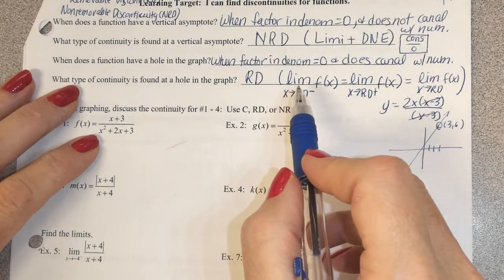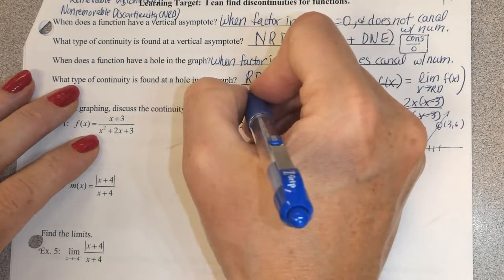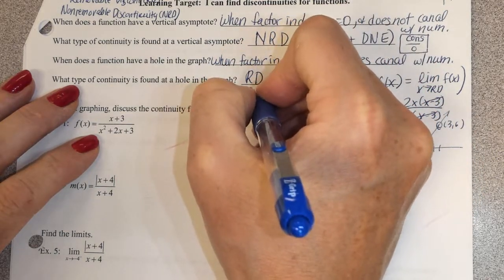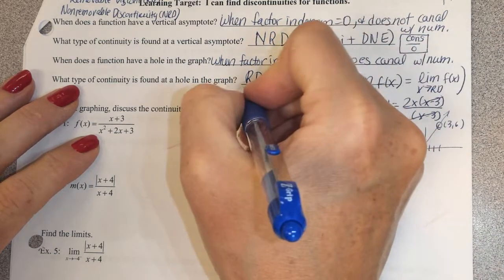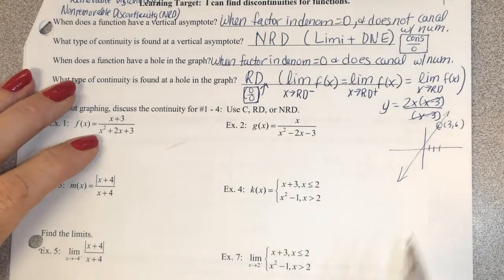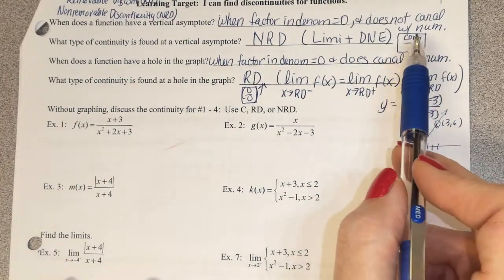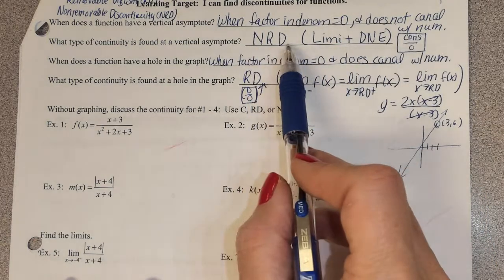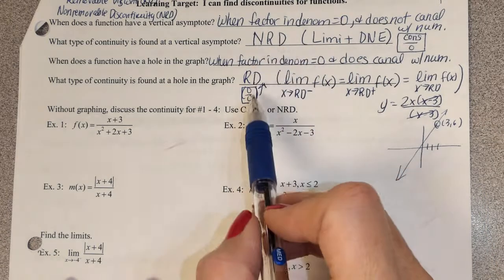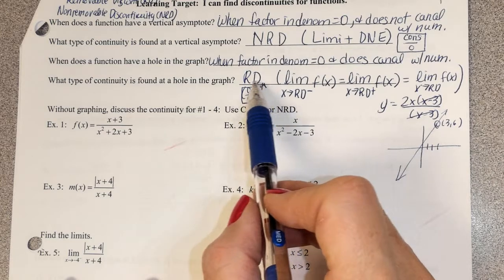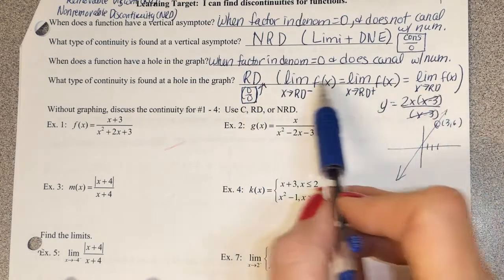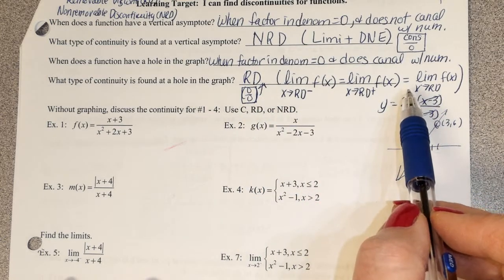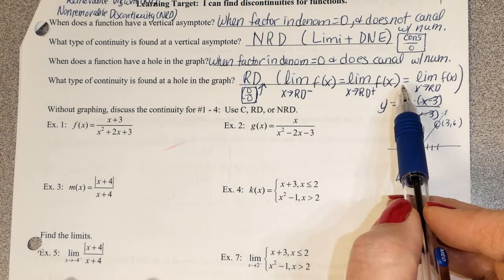And on removable discontinuities, this is when we get 0 over 0 when we plug in. So when we get a constant over 0, that means the limit does not exist. It's a non-removable discontinuity. But if I get 0 over 0, that means it's a removable discontinuity. There are limits, and we have to find it by doing more work. Okay, questions?